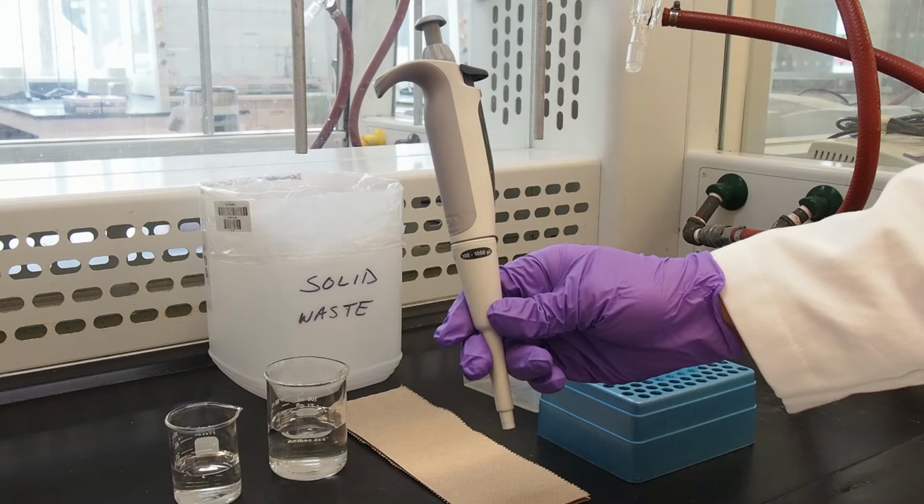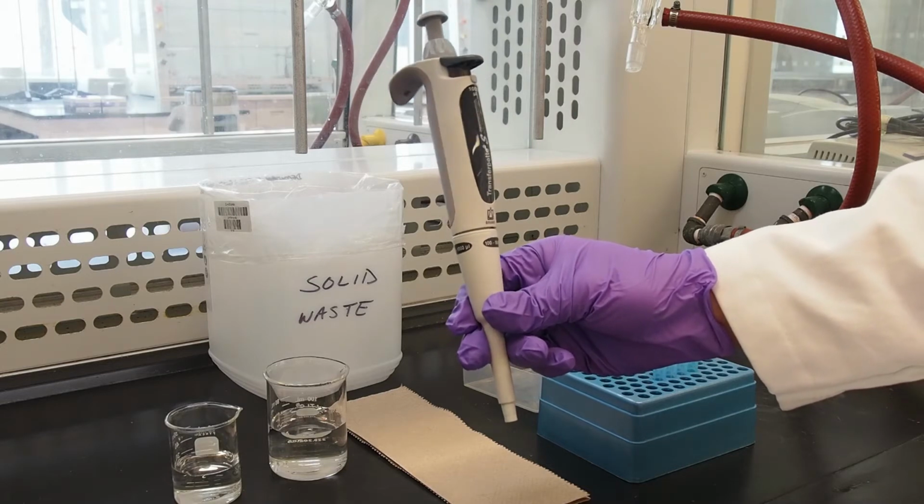For instance, if you had to transfer 200 microliters and you have P200 and P1000 micropipettes available, you should use the P200 at its maximum volume rather than setting the volume of the P1000 pipette to 200 microliters, near its lowest deliverable volume of 100 microliters.